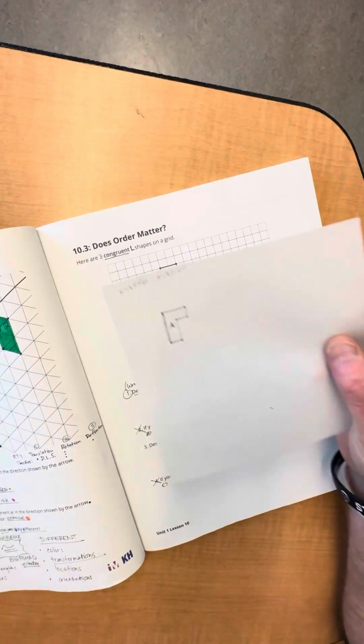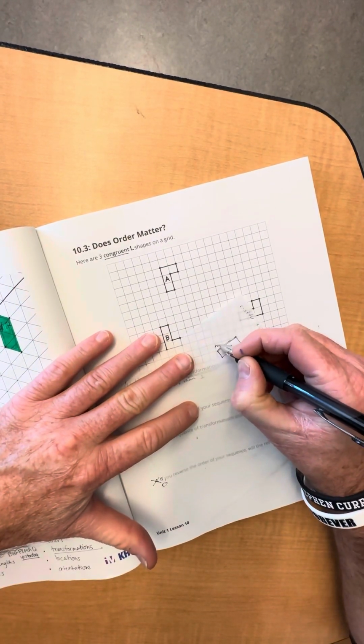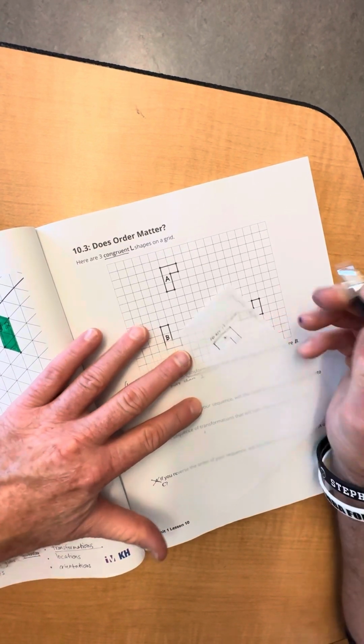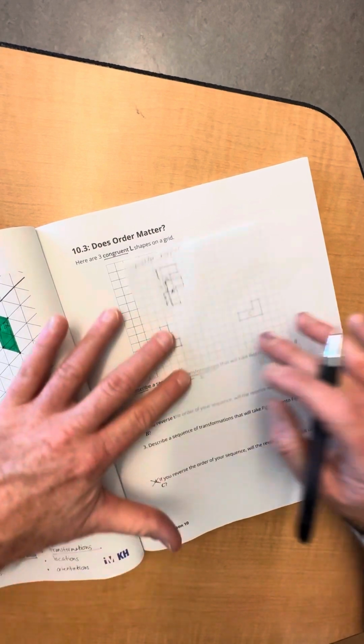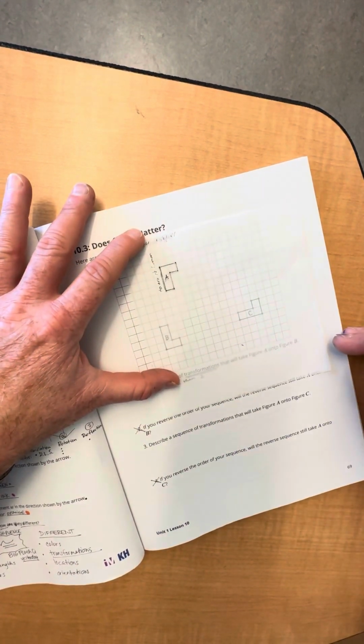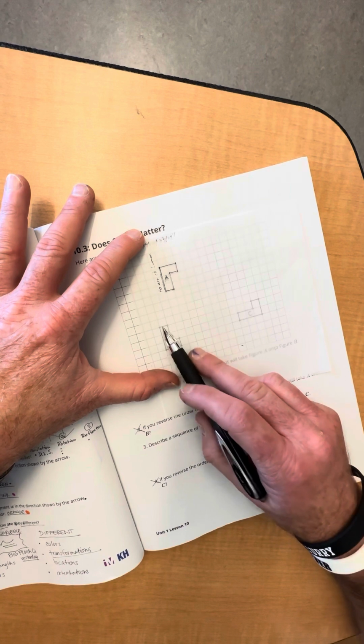Okay, so you got figure A. This was a minor mistake, but I just want to remind you to err is human. So just roll with your mistakes. All right, we got to go from A to B. How am I going to do that? Well, let me just see. I know I want to get it in this orientation.